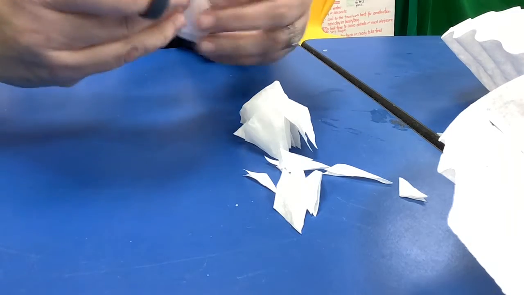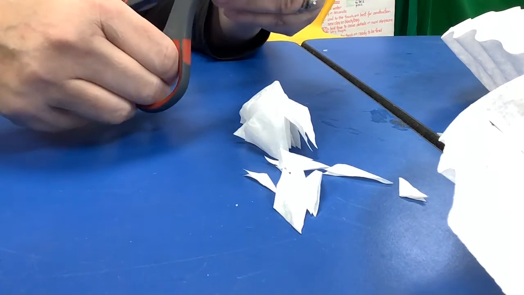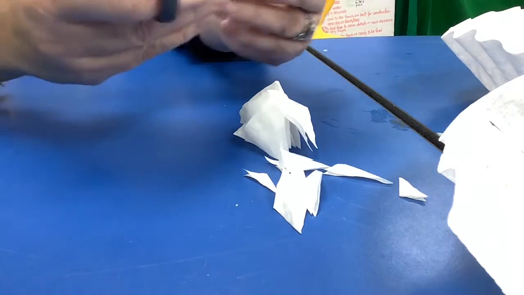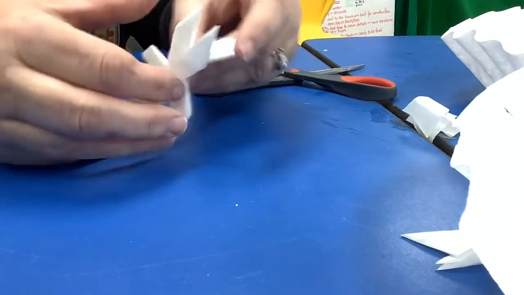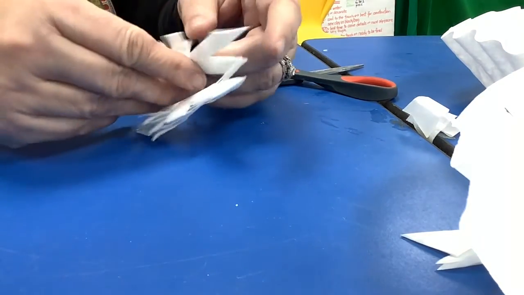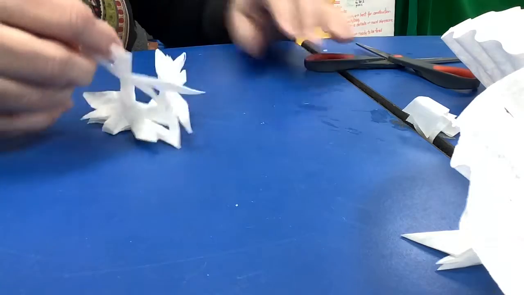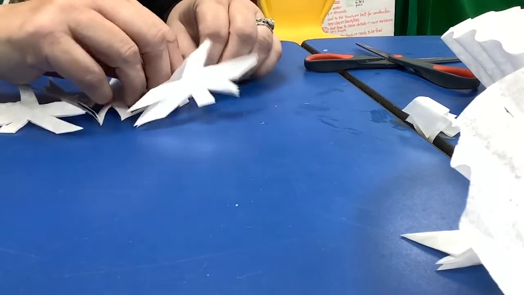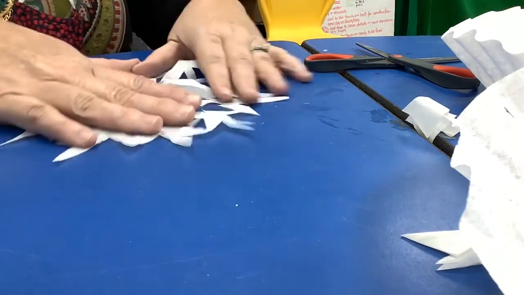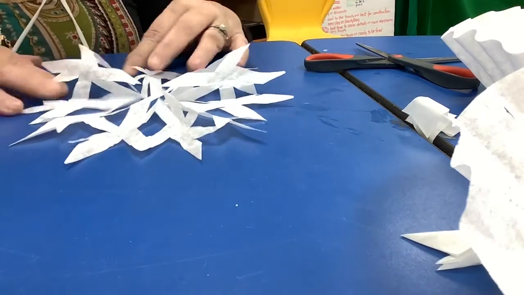So every snowflake that you cut is probably going to be a little bit different. Just like my dad used to teach me in nature, every snowflake is different. So this is what I have left after cutting. So now I'm going to open it and see if in fact I have something that looks like a snowflake. Sometimes it takes several attempts to make this. Ta-da! I have a snowflake.